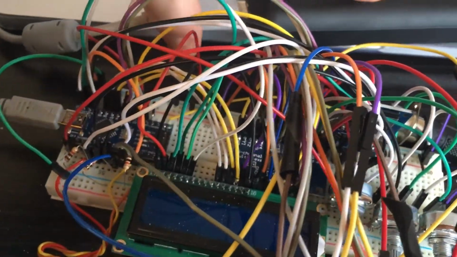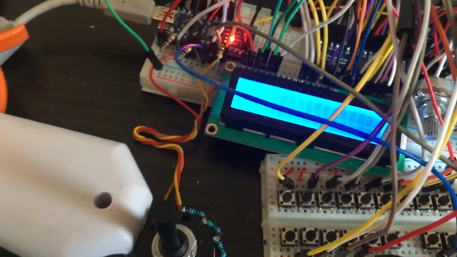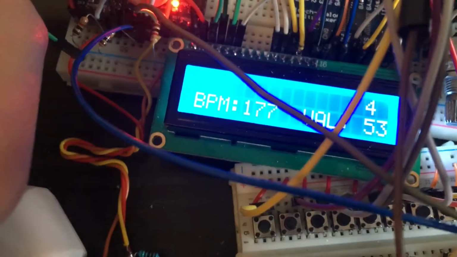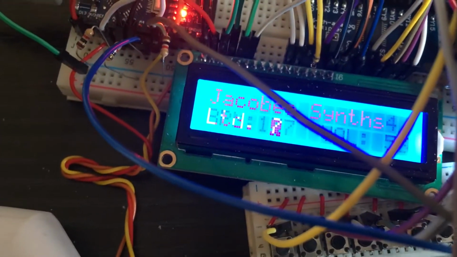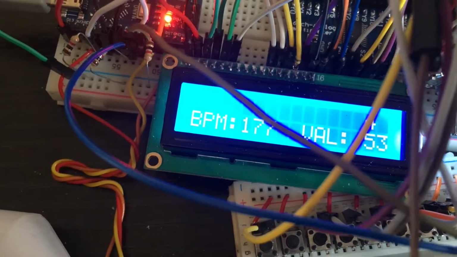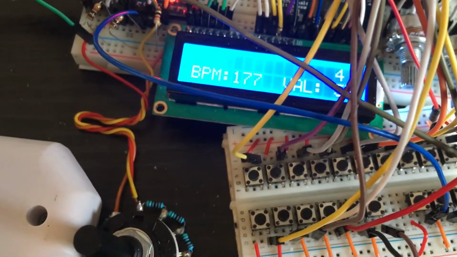The first thing we've got to do is plug in the power. And then you'll see Jacoby Synths Limited. You missed that. Let me reset it. See, there it is, Jacoby Synths Limited with a little rocket. And then it comes up with a screen that looks like this.